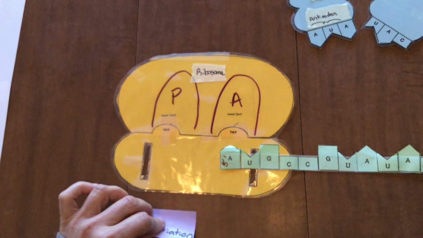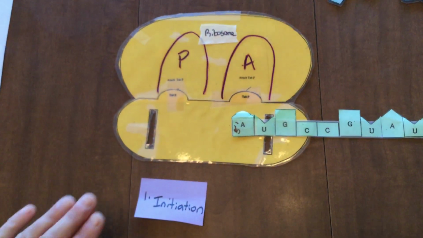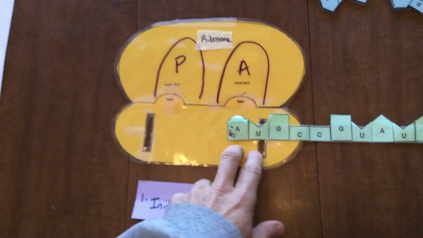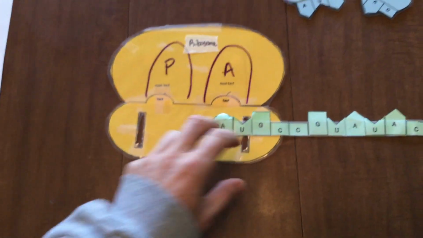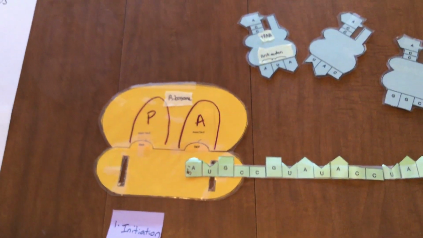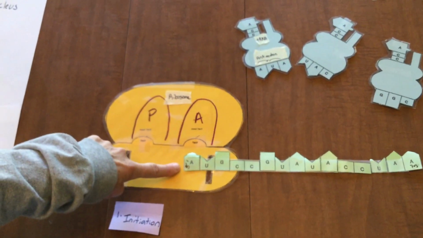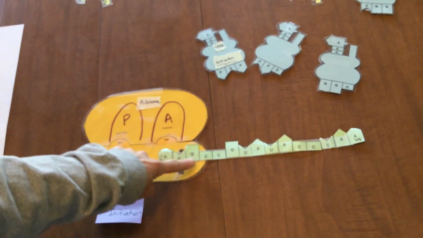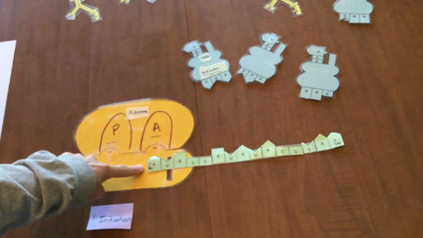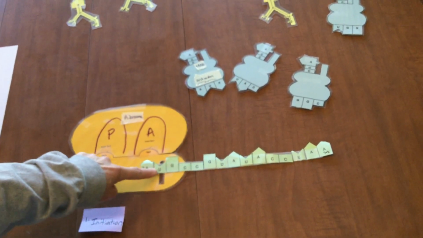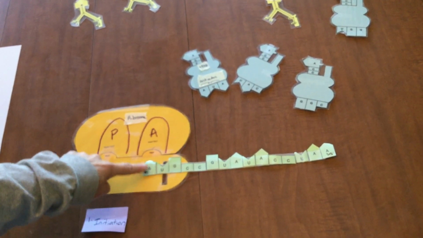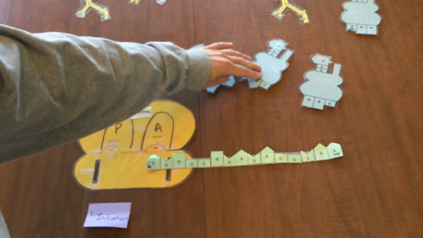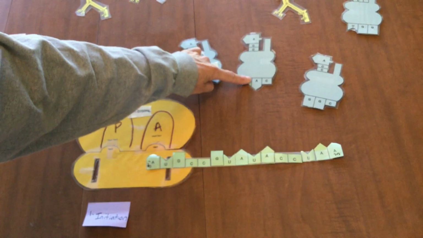We're going to start this process called initiation. So initiation is the first step of translation. And what that means is the start codon has been read. The ribosome is going to start calling out, looking for the appropriate transfer RNA to match up with the codon. So AUG in messenger RNA is going to be complementary to UAC. So A goes with U, U goes with A, G goes with C. Here's my transfer RNA for UAC.